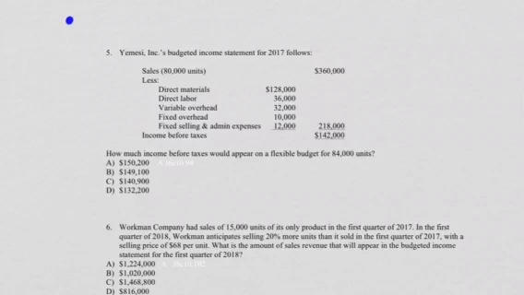Now going back, let's flex the budget some more. Direct materials will change based on the number of units. So you could do direct materials at 128,000 over 360, which will tell you the percentage of direct materials in the budget for 80,000. That percentage turns out to be 36%.